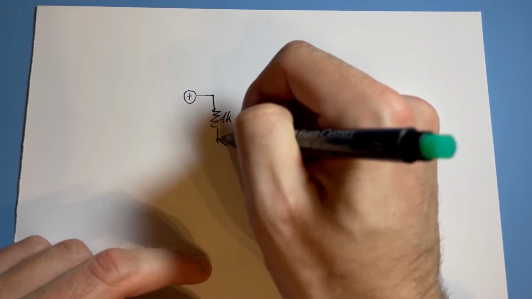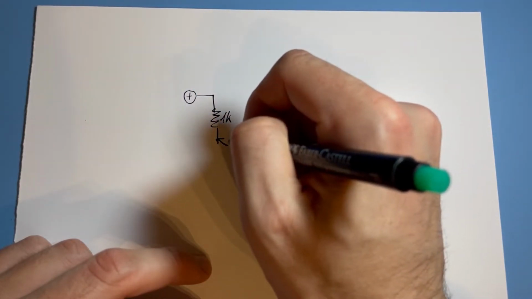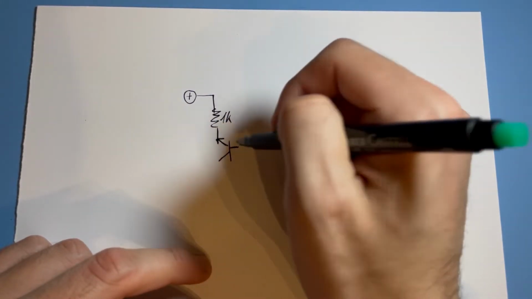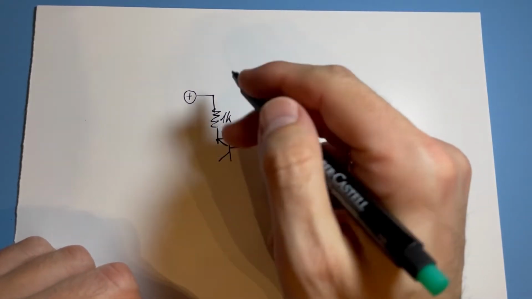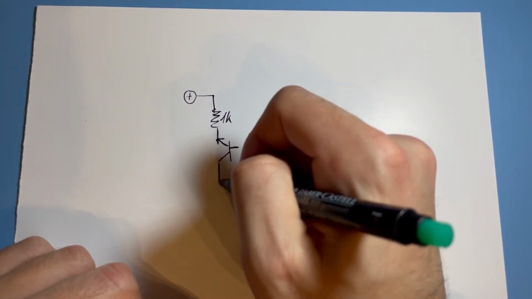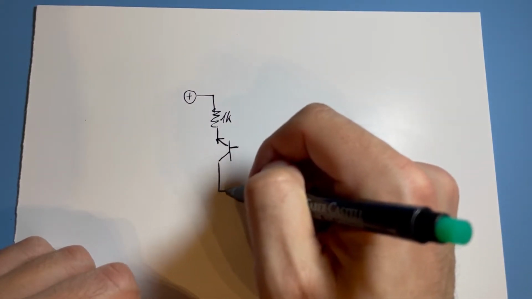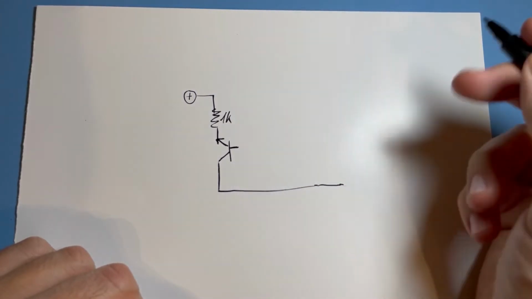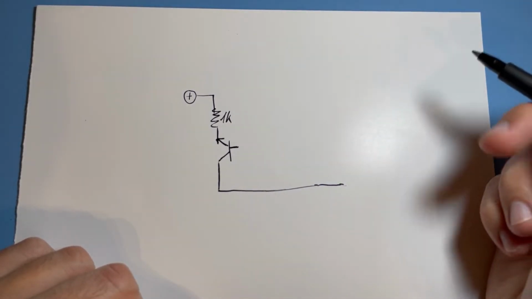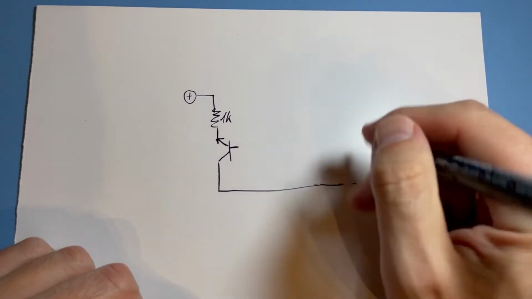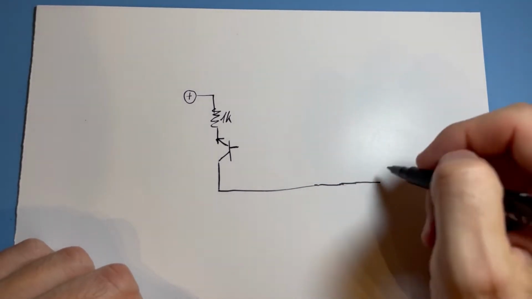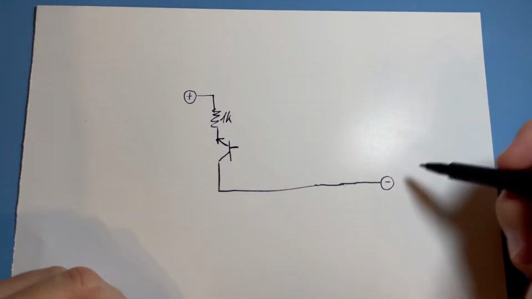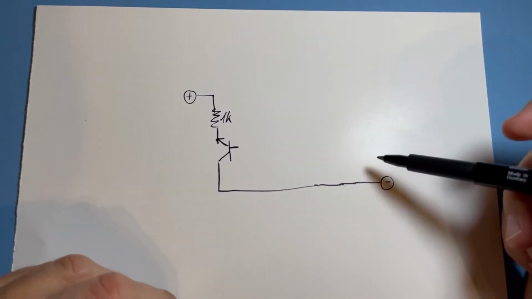So let's draw it this way. I just realized that I have not often drawn NPN transistors in my life. From here, we go straight to ground. Let's take it a little bit to the outside here. Negative, that's ground.